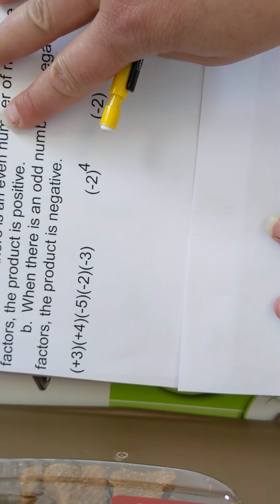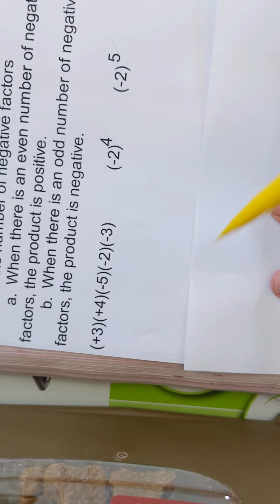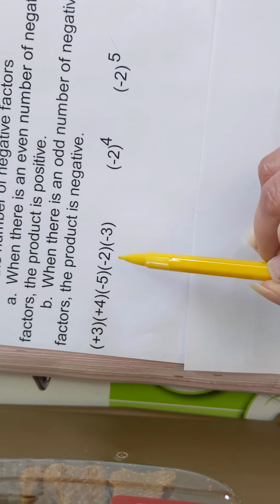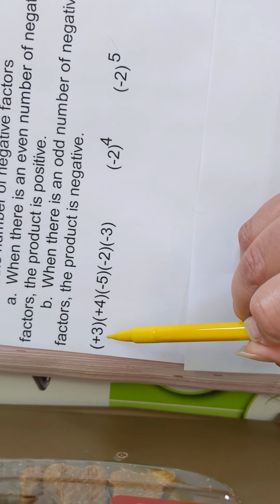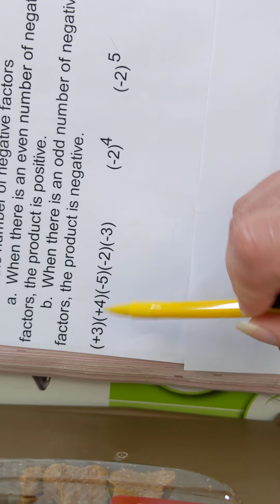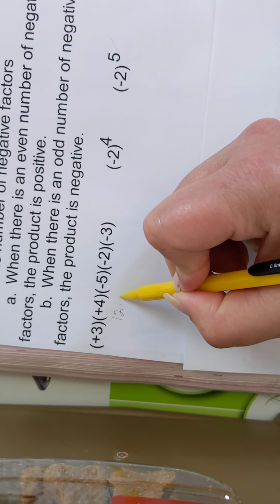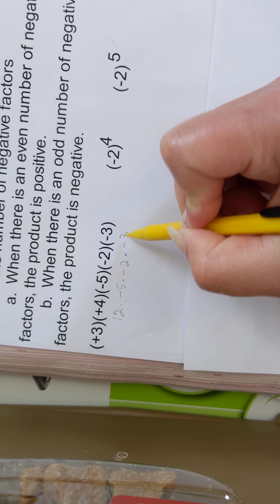So let's look at some examples to see where we're going with this. Here I have 3 times 4 times negative 5 times negative 2 times negative 3. The first way I talked about, we can just start and do 3 times 4. They're both positive, so that's a positive 12. Then I have times negative 5 times negative 2 times negative 3.